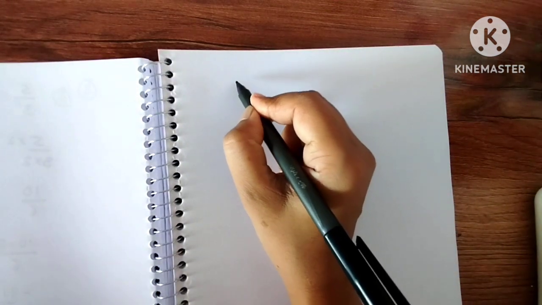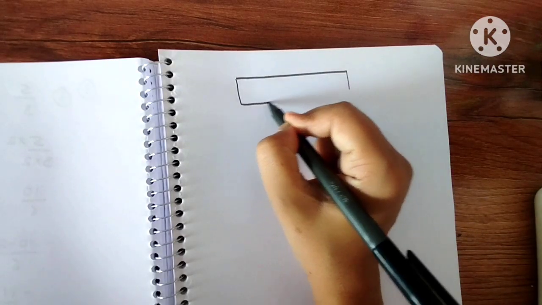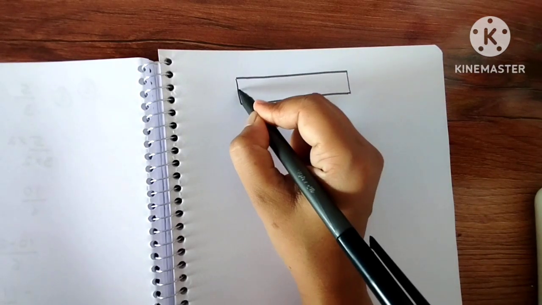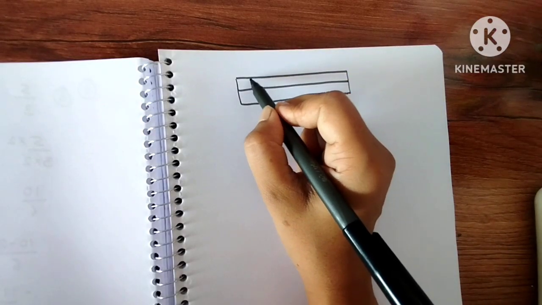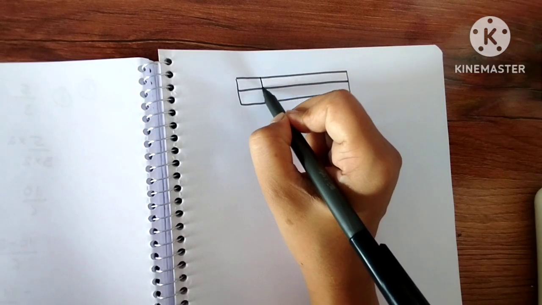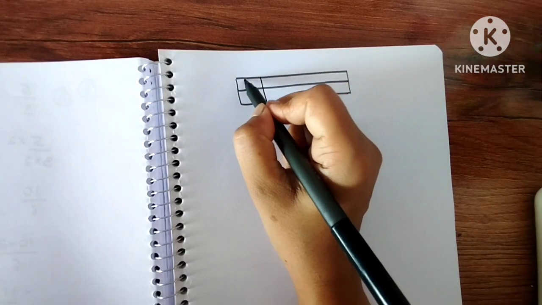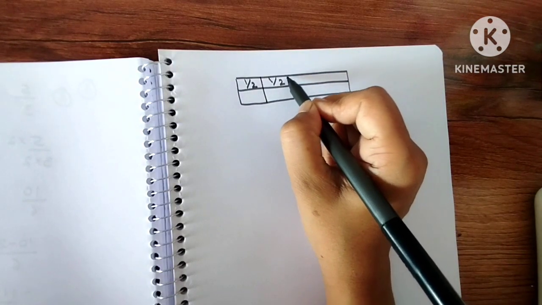I'll give you some more examples. Sometimes your question may come in this form, where you have numbers like this in the parts. So this is like, this one is whole. This is 1 upon 2. Again 1 upon 2.